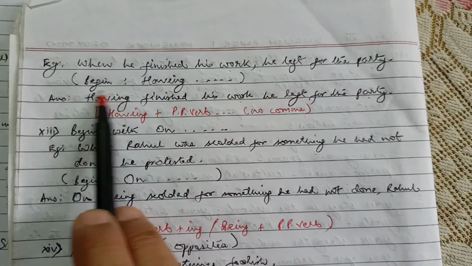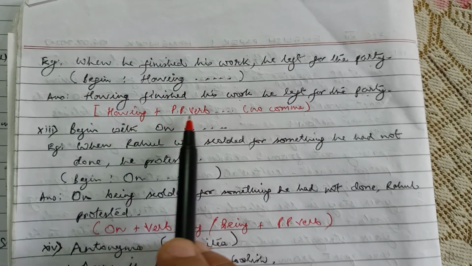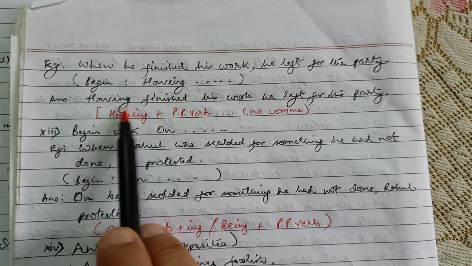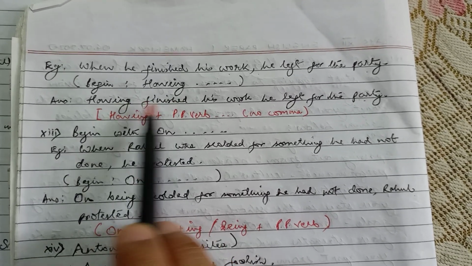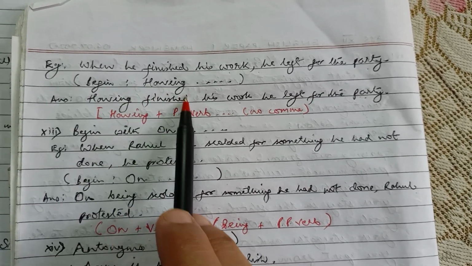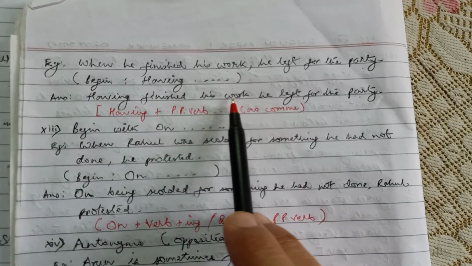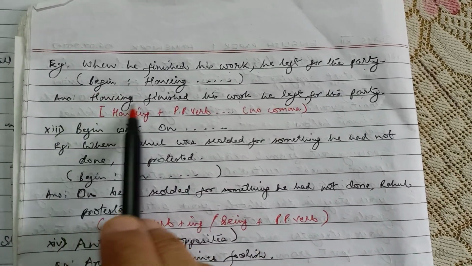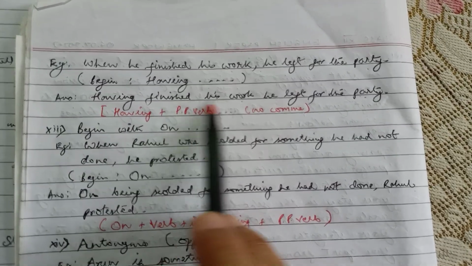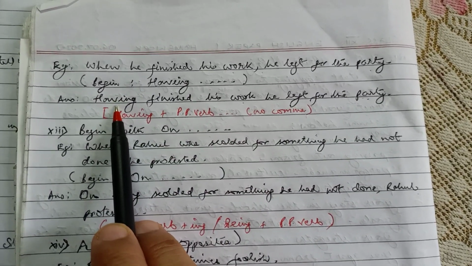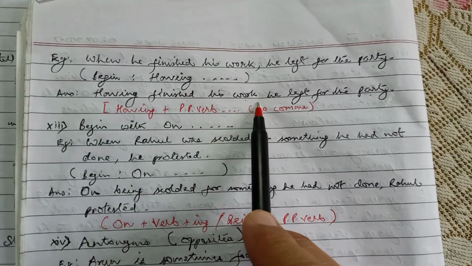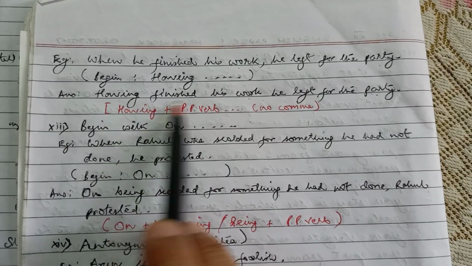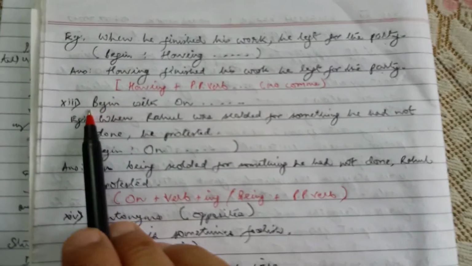So what did you learn with having? Having has taken the past participle verb, finished, right? Having finished, having done, having written, having told. So the verb is always in the past participle form, right? And in the sentence you have noticed that there is no use of comma, because having here is connecting the whole sentence, right? So having finished his work, he left for the party, so there is no comma used. Okay, so this is the work with having. Now move on to the next one.